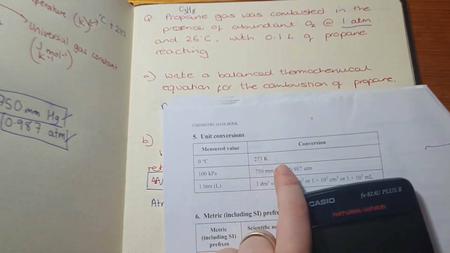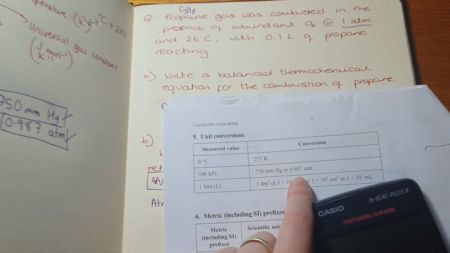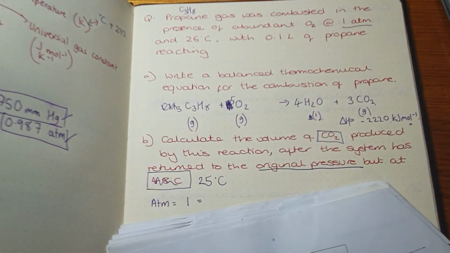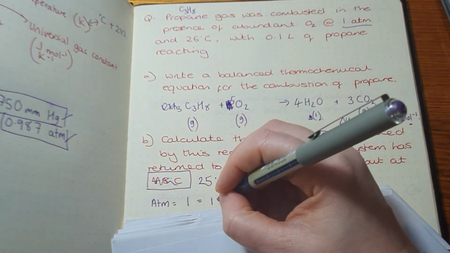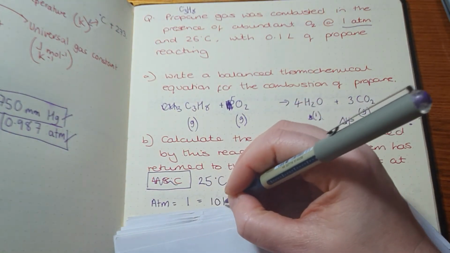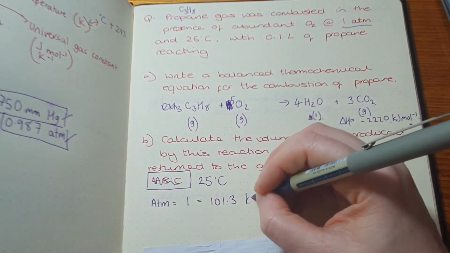I think I didn't work out how I got that. So 1 atmosphere is 101.3 kPa.